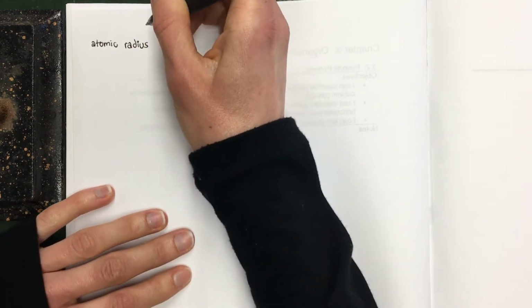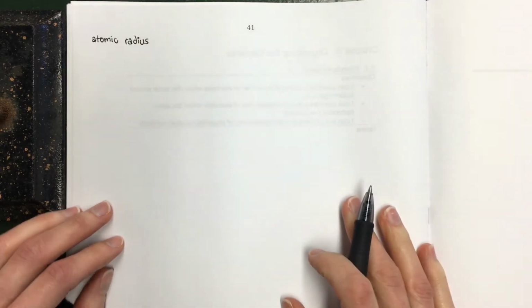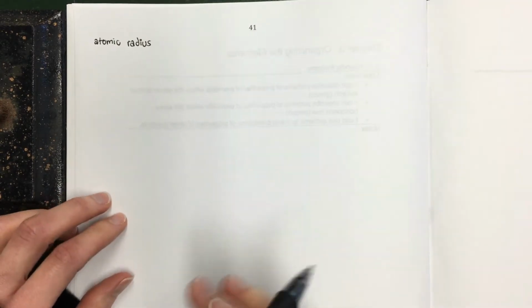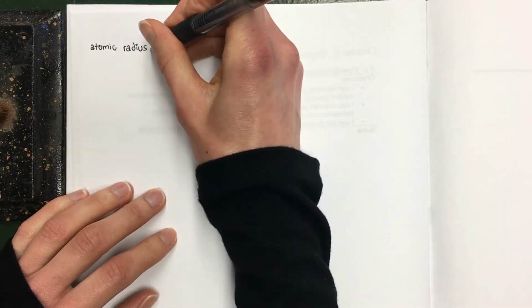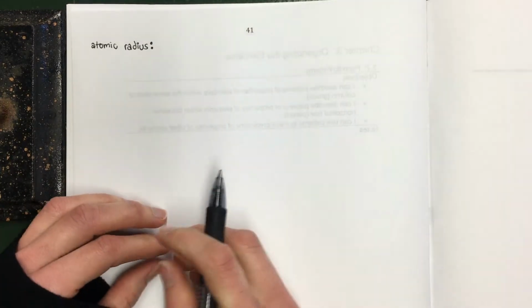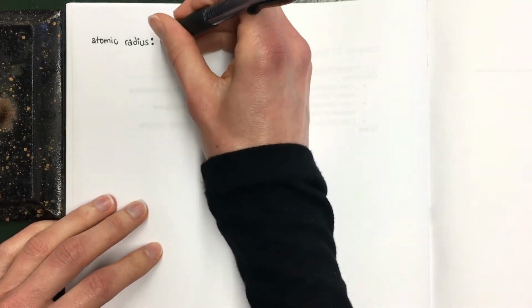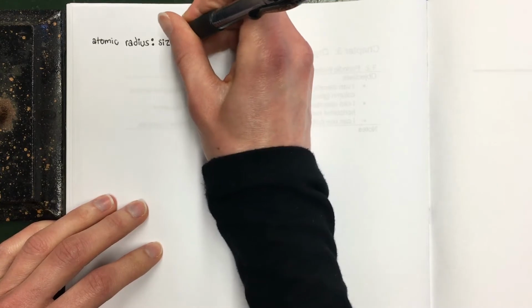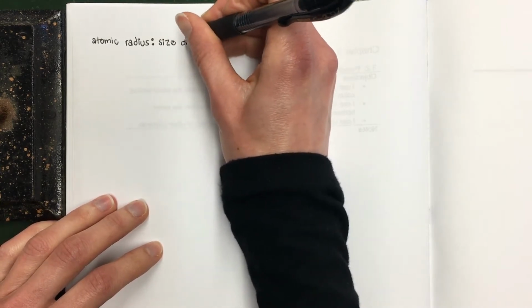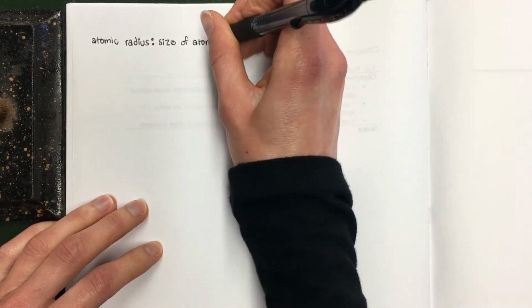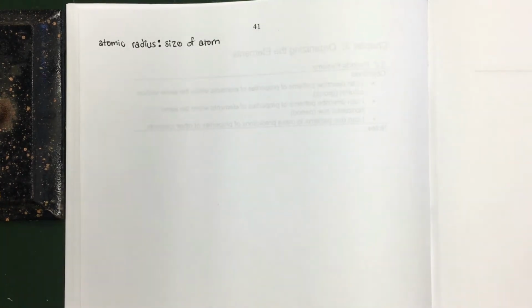You guys probably know what the radius of a circle is. It's just the distance from the center of the circle to the outside of the circle. So, similarly, the atomic radius is basically the distance from the center of the nucleus to the outside of the electrons. But you can just think of it as something that measures the size of the atom. So that's what the atomic radius is. Now, we want to talk about patterns in atomic radius on the periodic table.